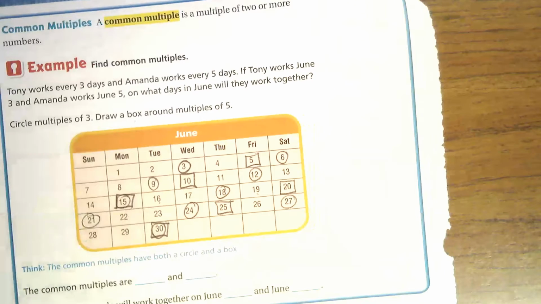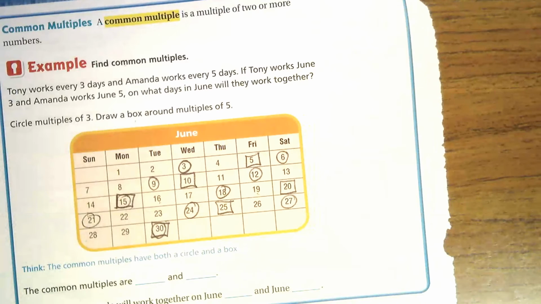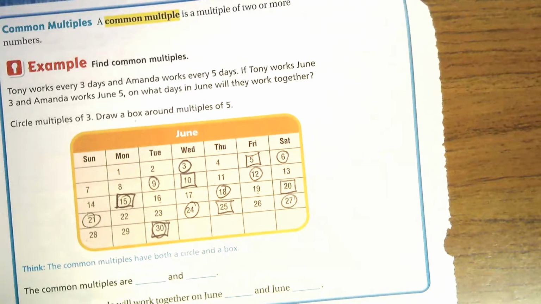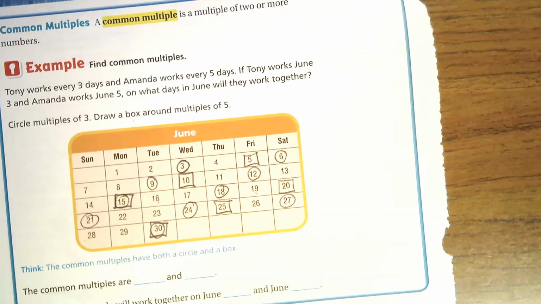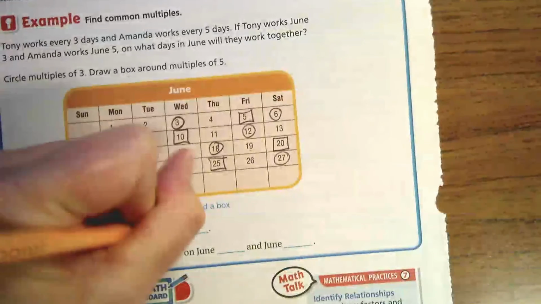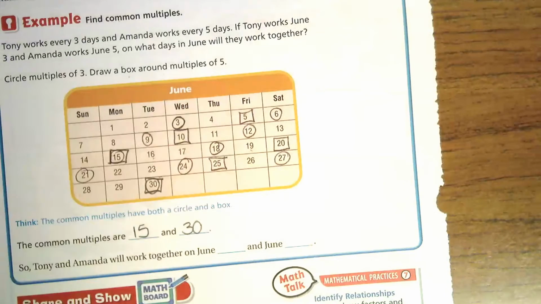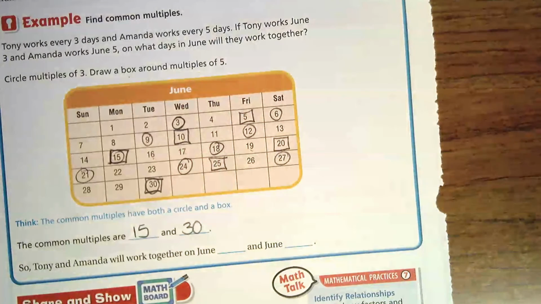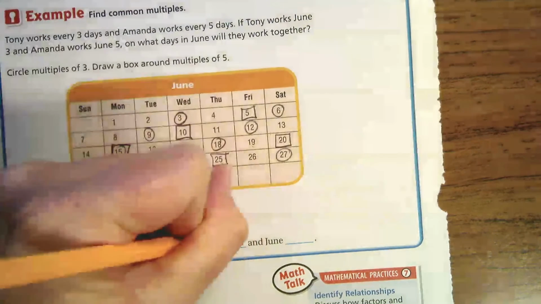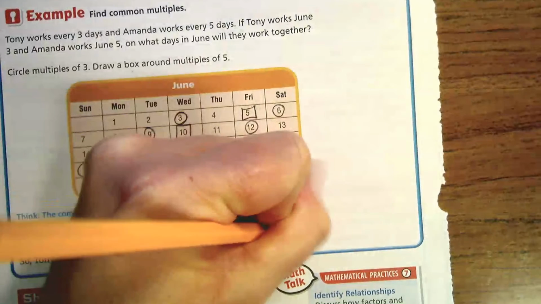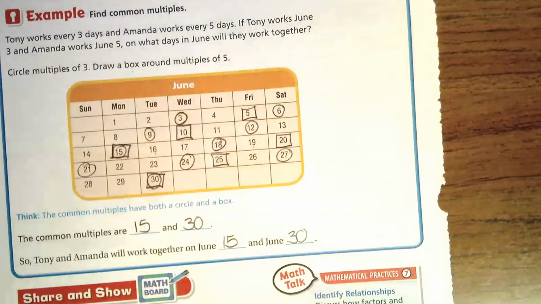30. So the common multiples are the ones that have both the circle and the box around them. So 15 and 30 are our common multiples. So Tony and Amanda will work together on June 15th and June 30th. It wasn't too hard, was it?